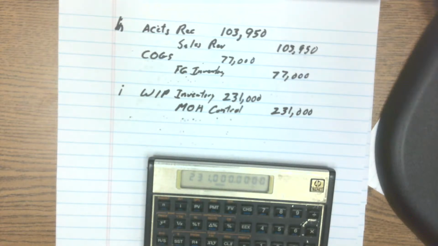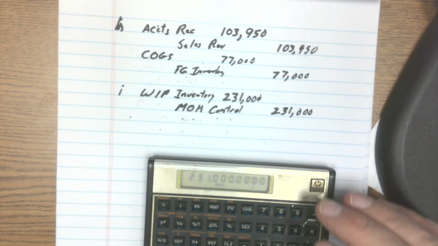All right. So that's number 2, and then finally number 3 is we're going to say compute the amount of overapplied or underapplied overhead and prepare the journal entry to close the under or over applied overhead.